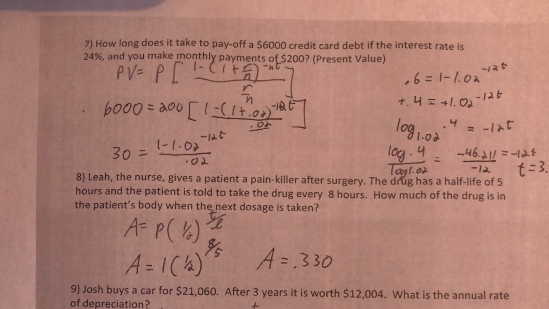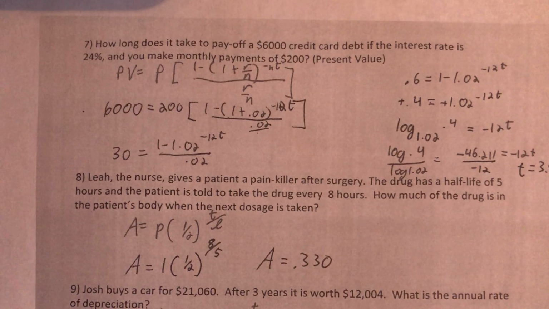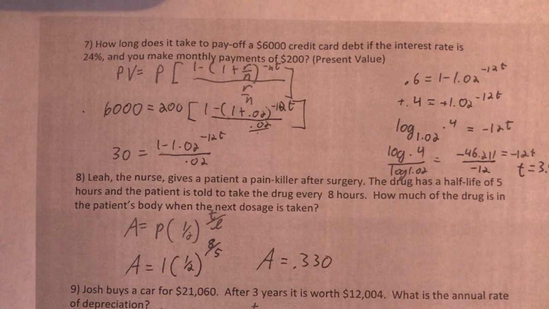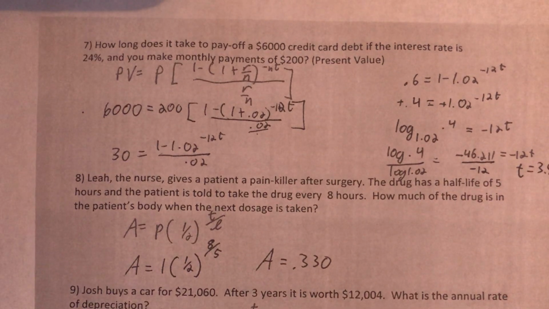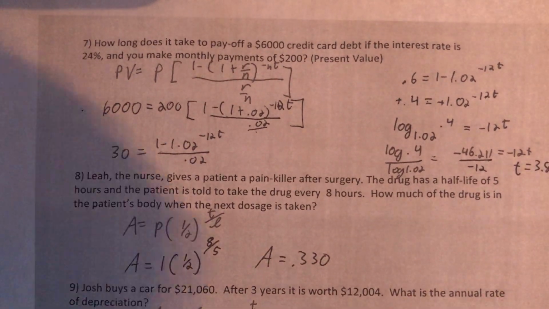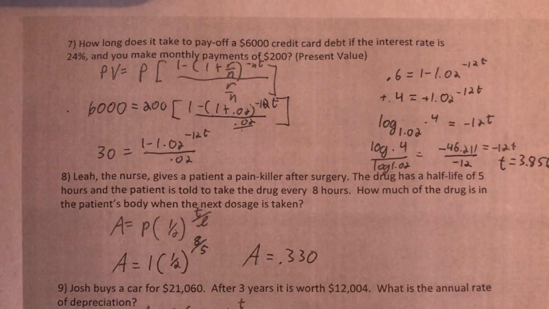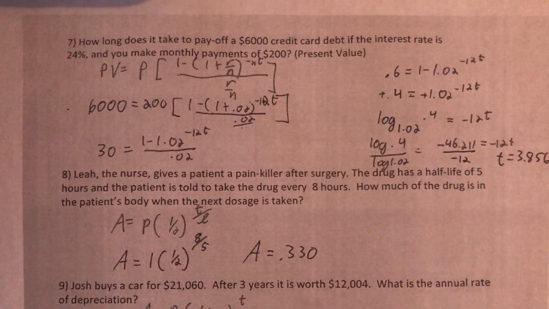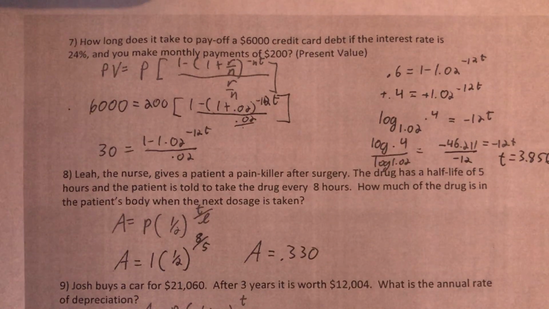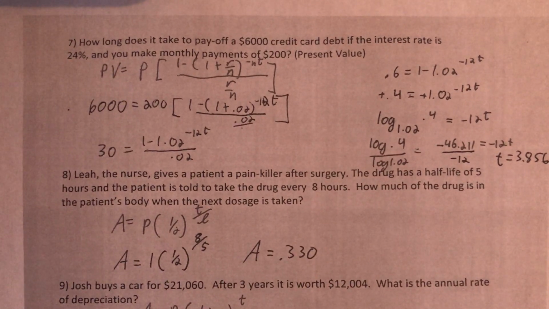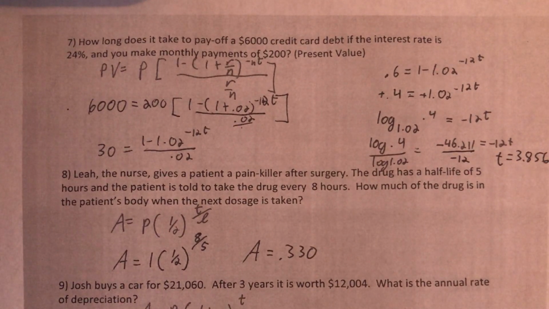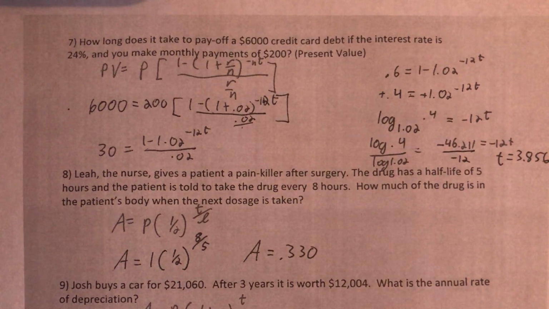I can't solve it, so we're going to make it a log. So the log base 1.02 of 0.4 equals negative 12t. And log of 0.4 divided by the log of 1.02 is negative 46.211 equals negative 12t. Divide by negative 12, and it's going to take you 3.856 years to pay off your loan.